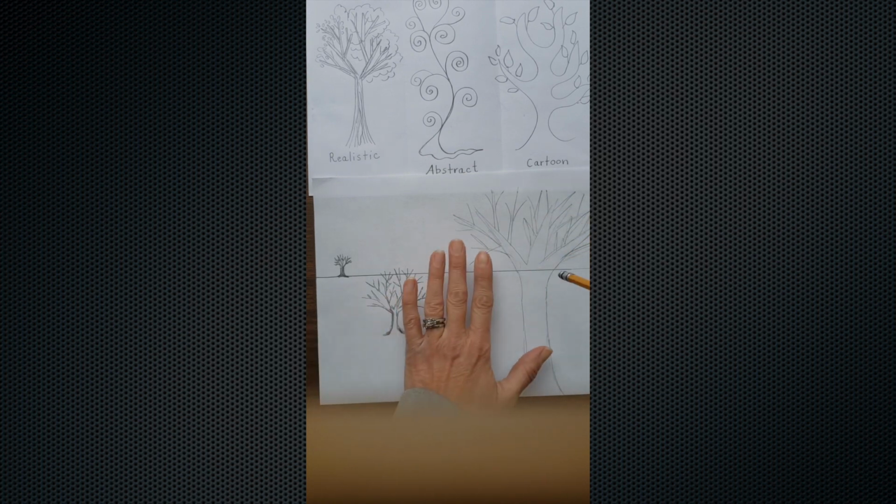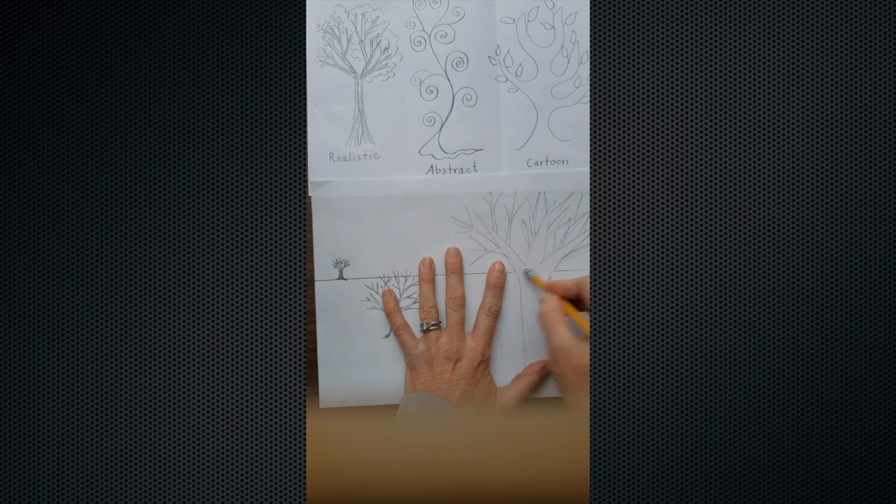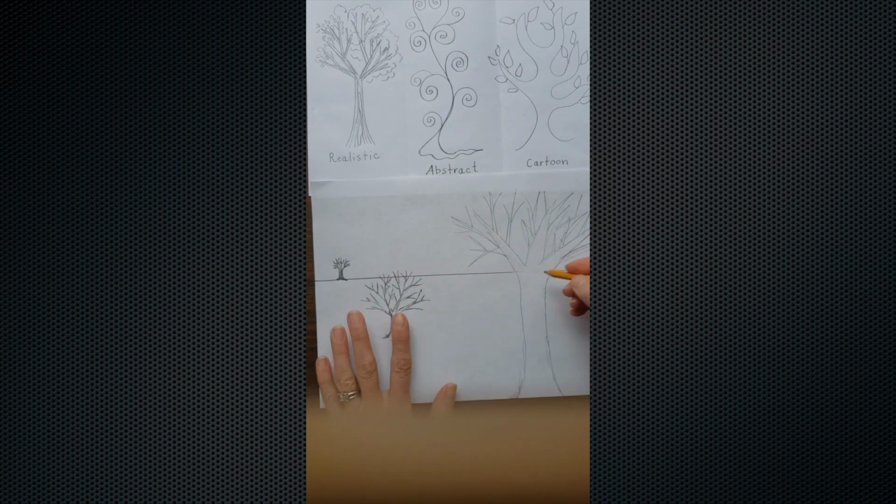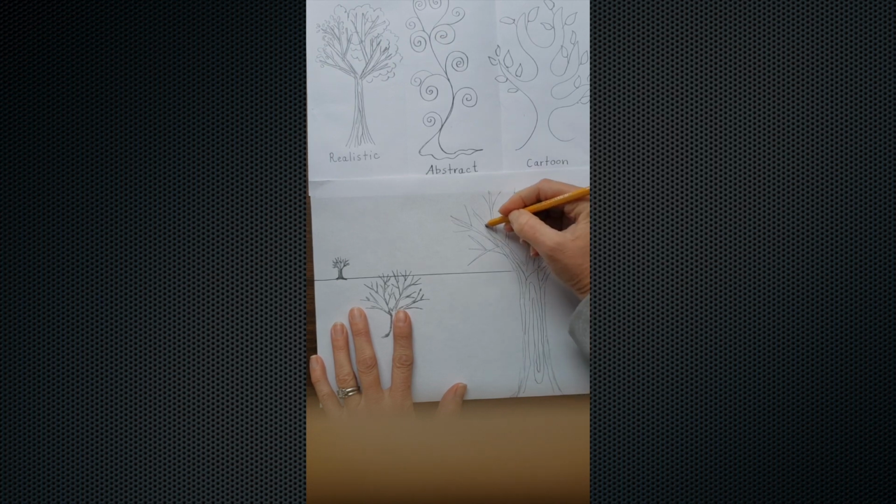So this one's closer, so I'm going to show a lot more detail in this one, creating the look of bark. So when I make bark, I just start to do this and make some lines like this. That's just one way to do it. You don't have to do it that way, but you can decide how you want to add some line to create the look of bark. So looks like there's some texture on that tree.